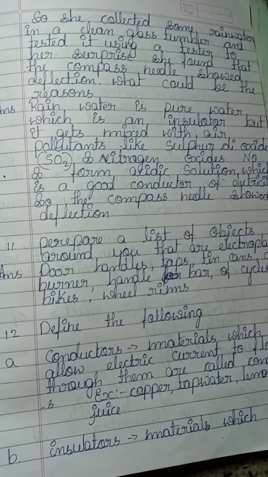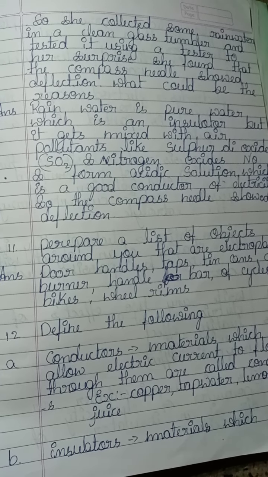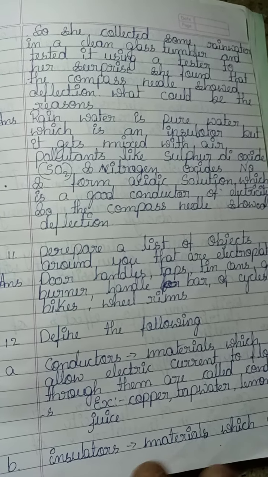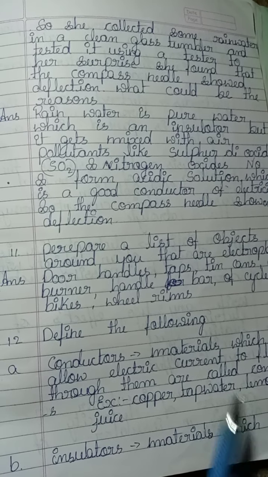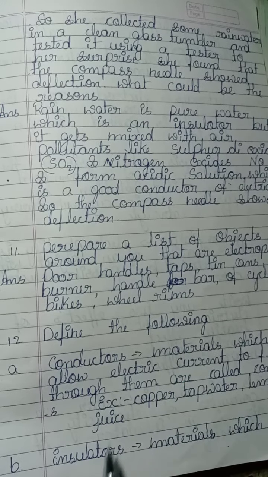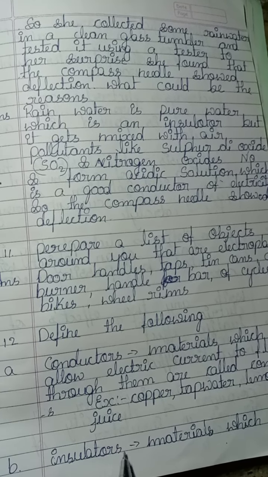Transfer, no? So electric charges, electric current means flow of charges. Wherever flow of charges takes place in a substance, they are all conductors only. In that, there are good conductors and bad conductors. Bad conductors only we name insulators.